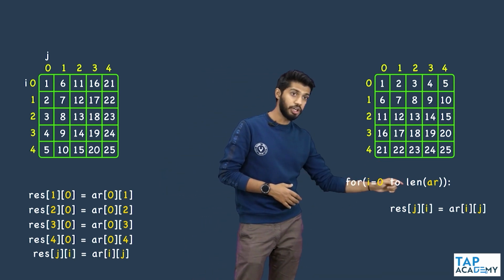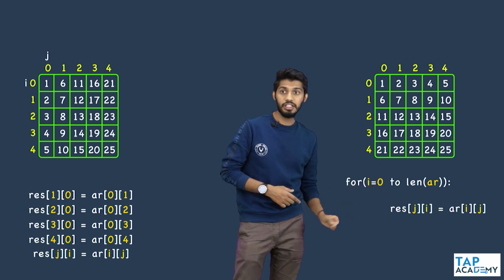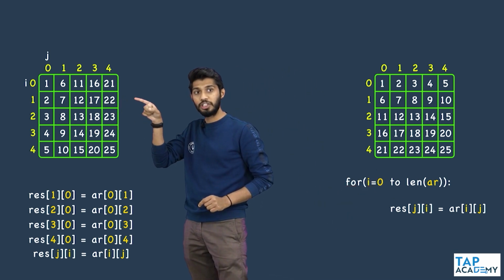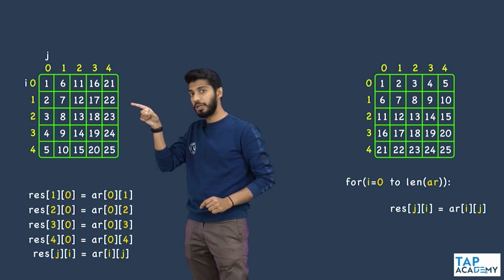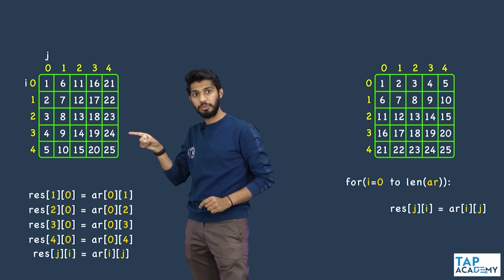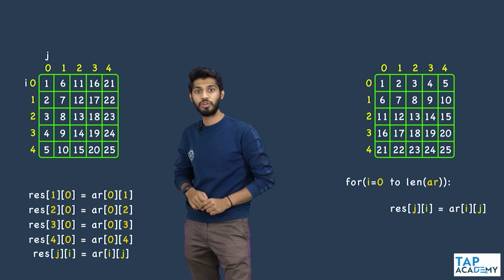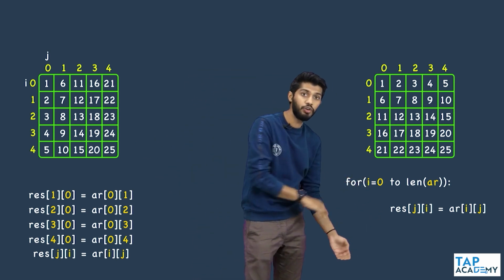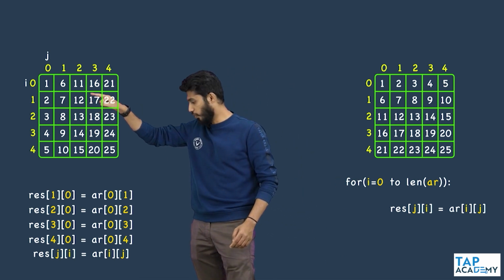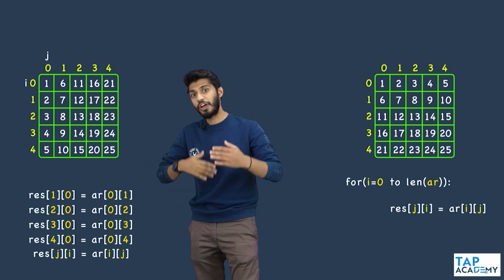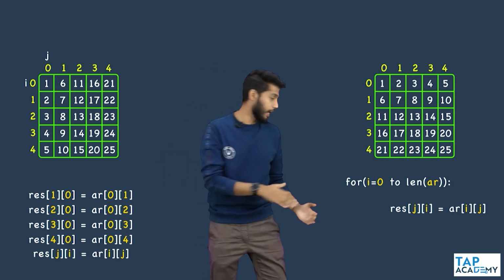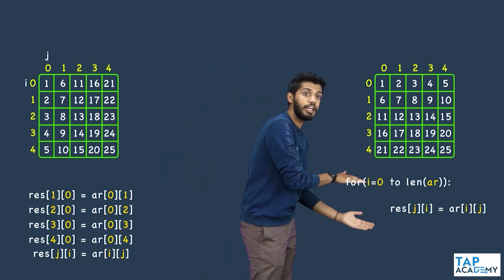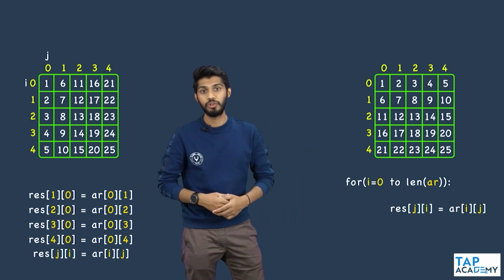Now whatever I have done is for when the value of i is 0. The same thing has to be repeated when the value of i is 1, when it is 2, when it is 3, and when it is 4. So basically this operation I should not only do for the 0th row, I need to do it for all the rows. If I have to do it for all the rows, then I need to repeat this operation again and again for all the rows. So how do I do that?